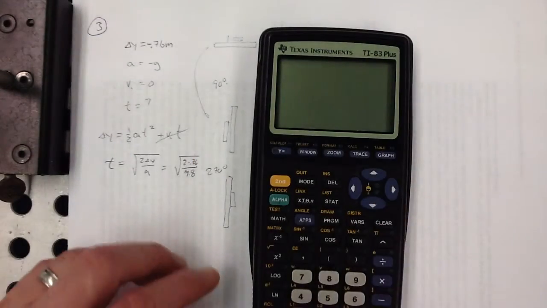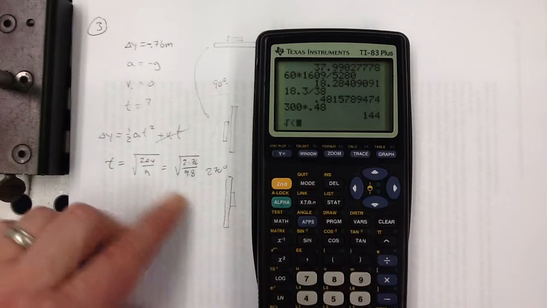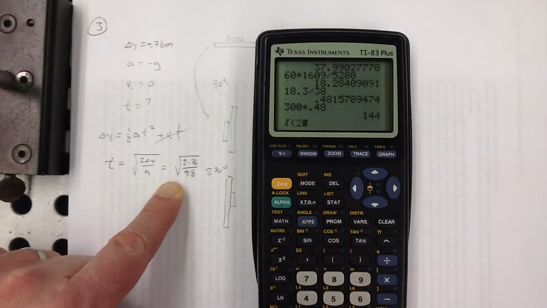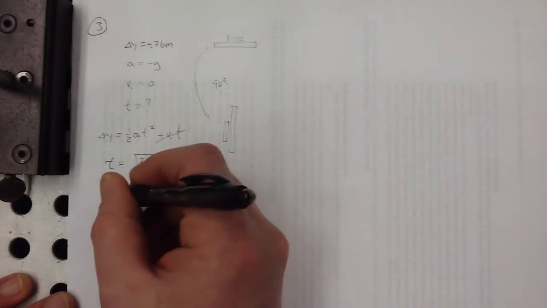I had 2 negative signs there, they cancel out. So that's 0.39 seconds.